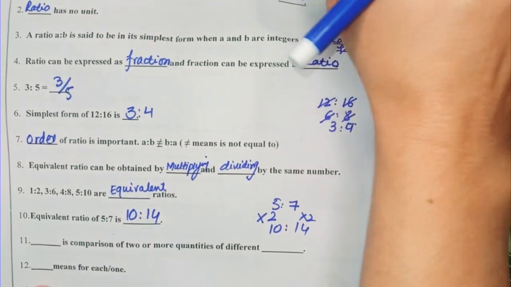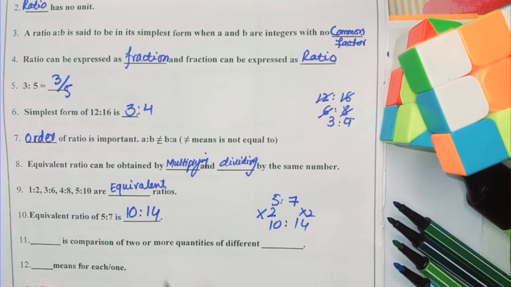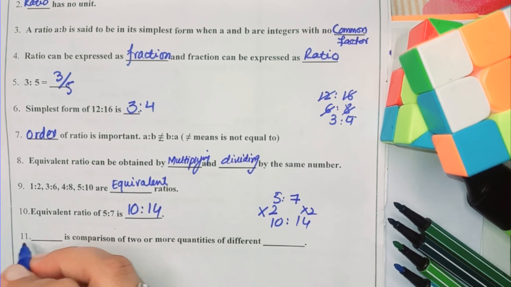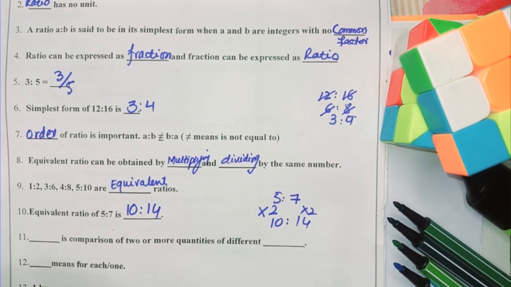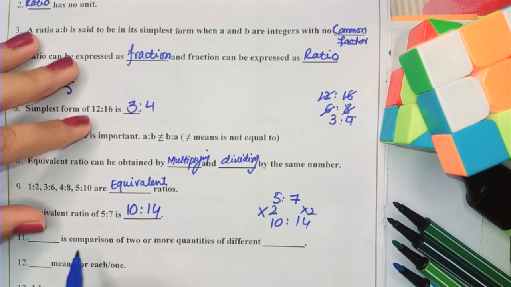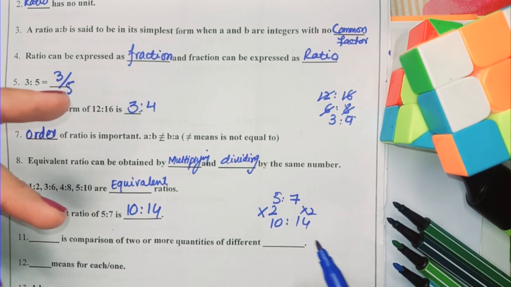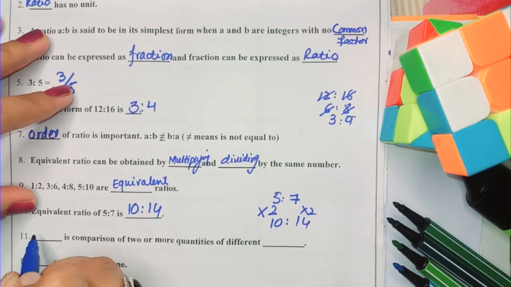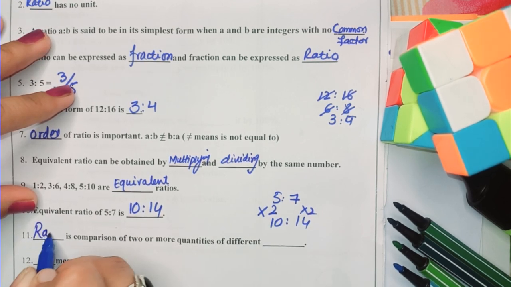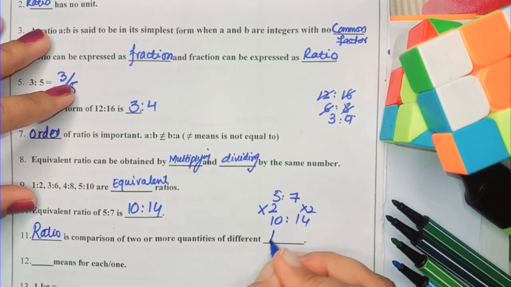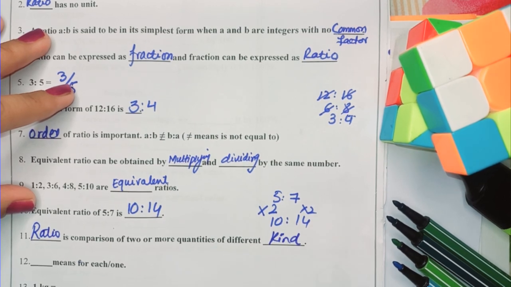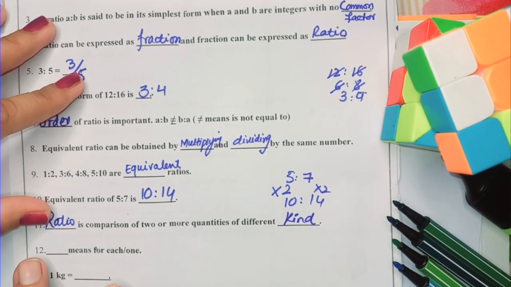Rate is the comparison of two or more quantities of different kind. When we have different quantities, then it's a rate. Per means for each or one per.